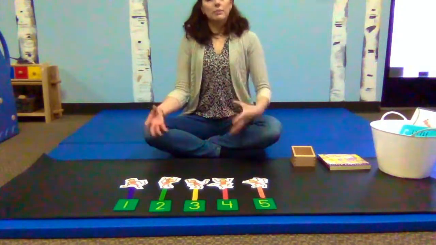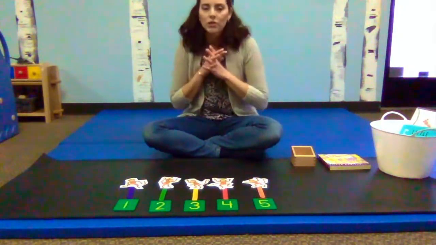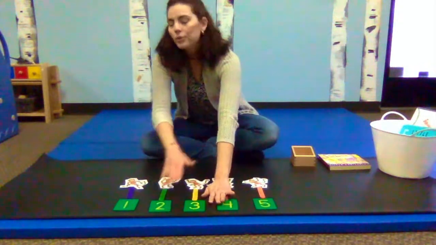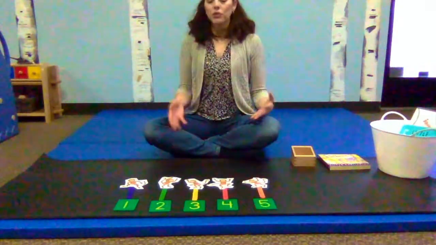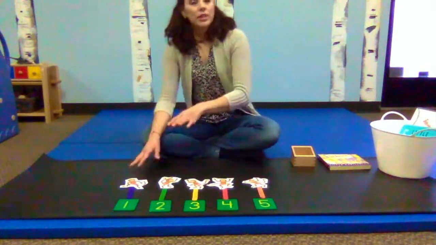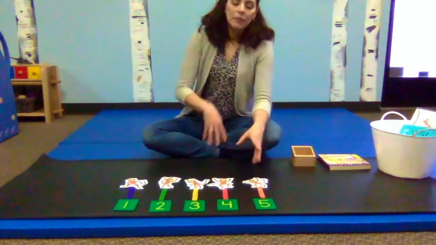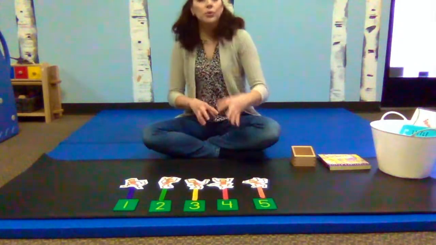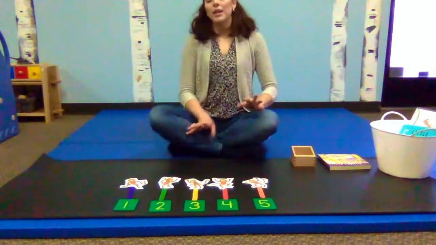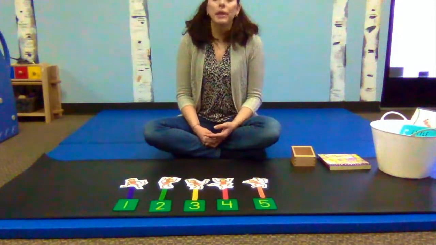Now, if this concept is too big and the numbers are too confusing for the child, you can go back to just 1, 2, and 3. It doesn't have to be all five. If they understand 1, 2, and 3, and you want to mix up, do 4, and then 3, then 2, you can do that as well. So another way to do that is by doing crazy mixed up numbers.